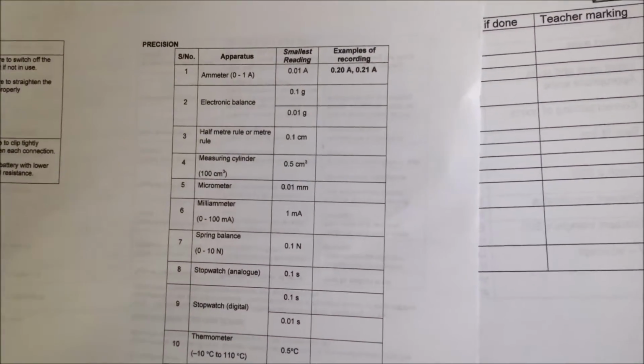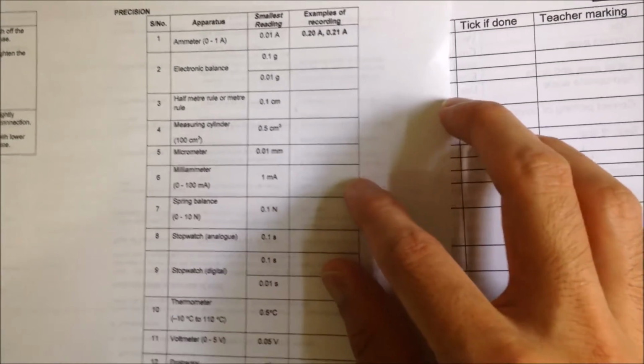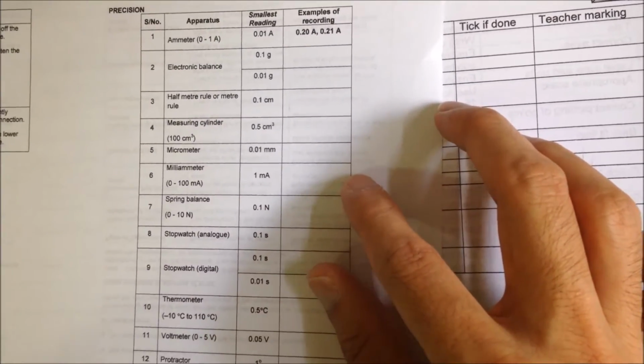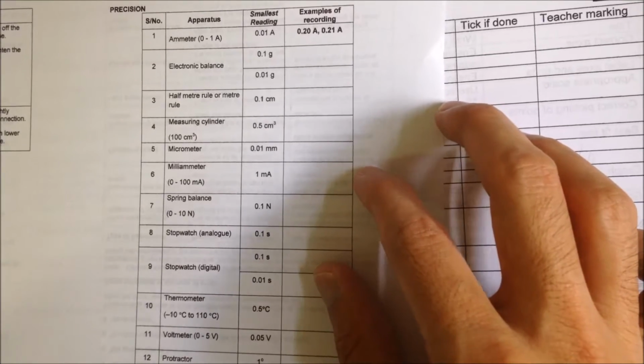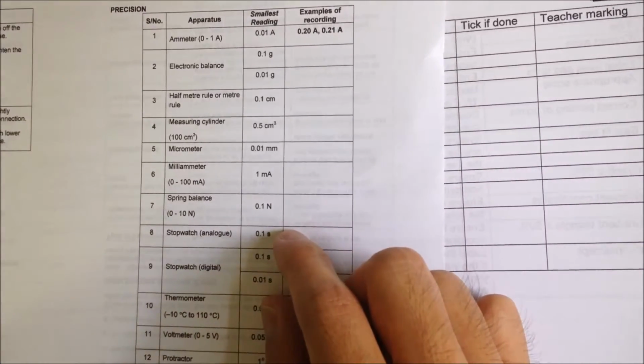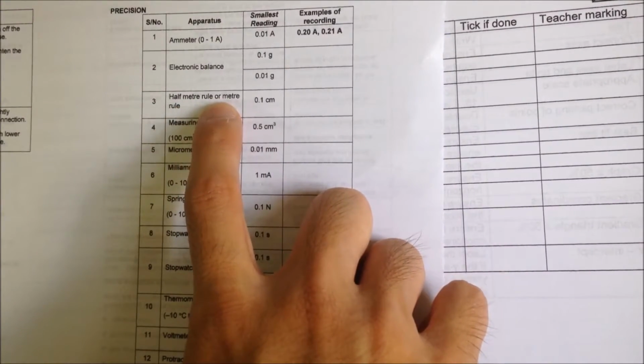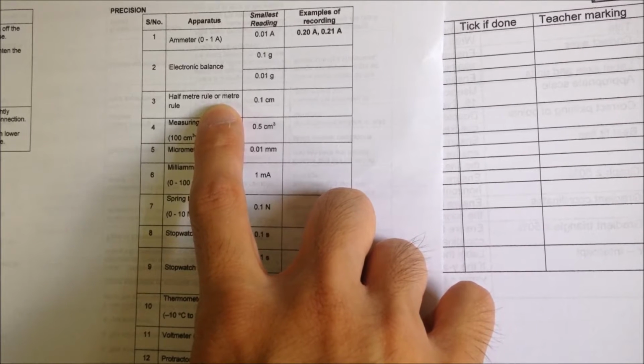So for the precision, let's go on to the next piece of worksheet that I've given you also in the previous lesson. So I'm not going to run through the precision of all the instruments. I'm just going to deal with some of the more important ones that you're going to be looking at now.